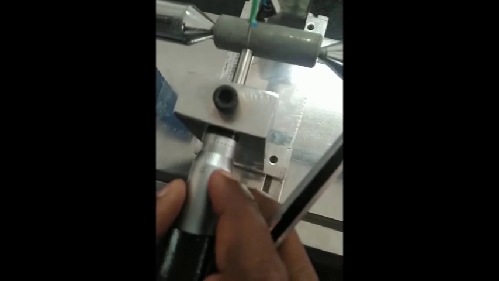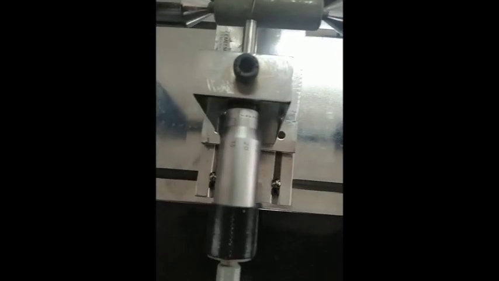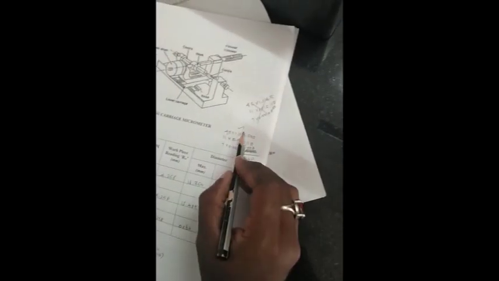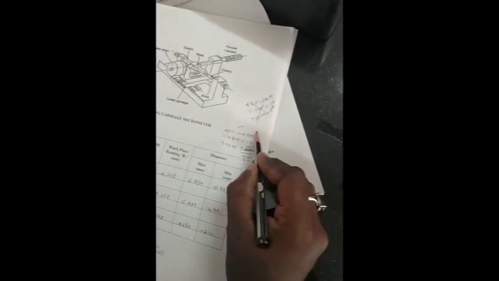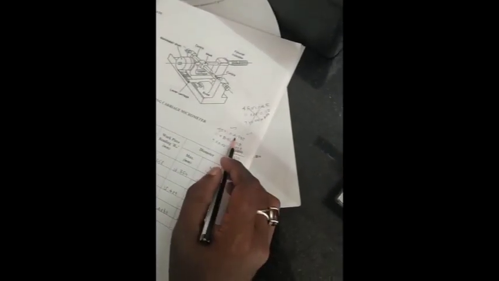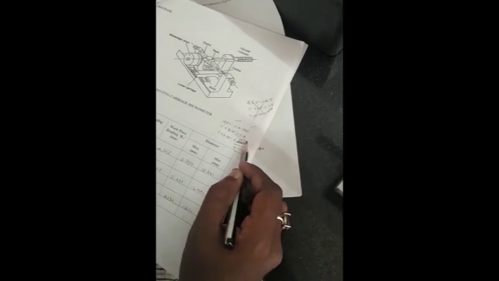So these are the values: rs means the standard reading, rw the workpiece reading, and d the diameter. Now we can see the standard reading or master workpiece. First, the micrometer reading is 4.5, and each one has one division, so 4.5 into 1 is equal to 4.5 mm.